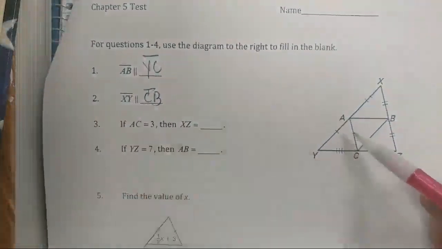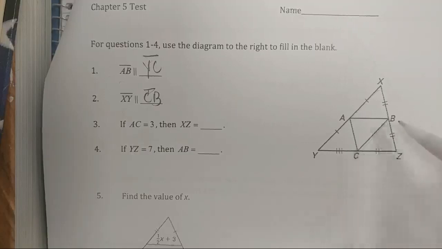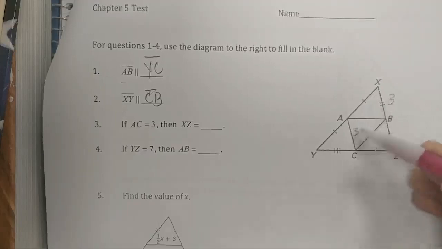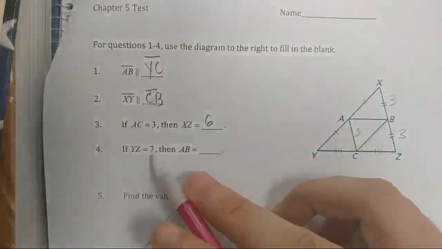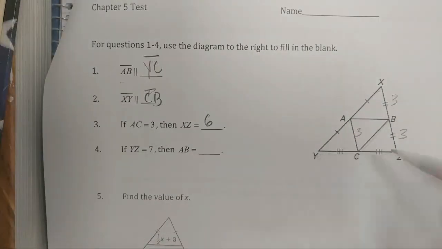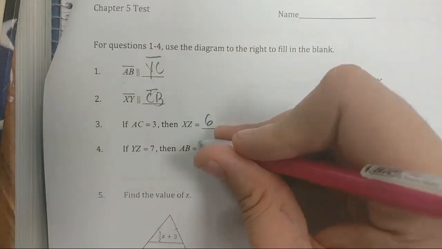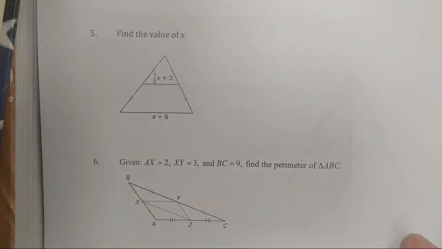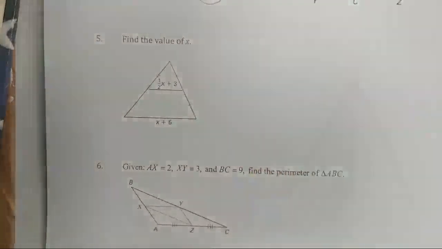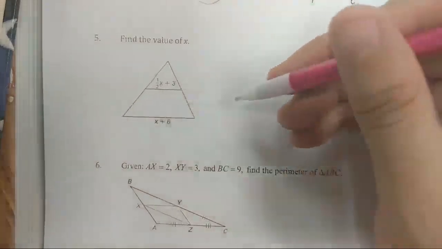If AC is 3, then XZ, this one over here, if this is 3, this is 3, and this is 3. So that means that this has to be 6. And if YZ is 7, then AB has to be half of that, which is 3.5. Cool. All right. So this is a mid-segment theorem.